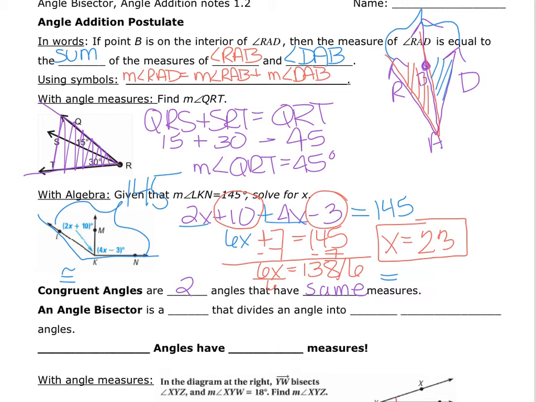All right, we also have an angle bisector. An angle bisector is a ray that divides an angle into two congruent angles. And again, we've talked about something similar with the segment, in that we have talked about a midpoint. A midpoint divides a segment into two.